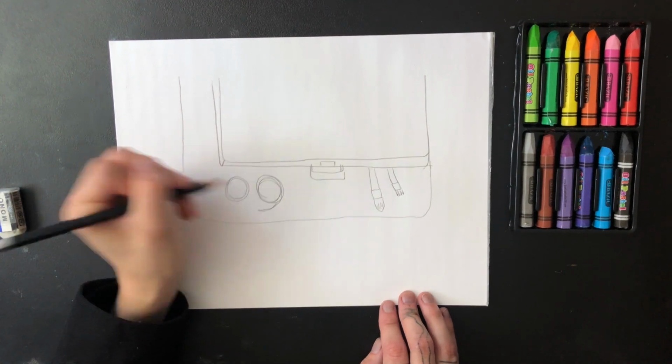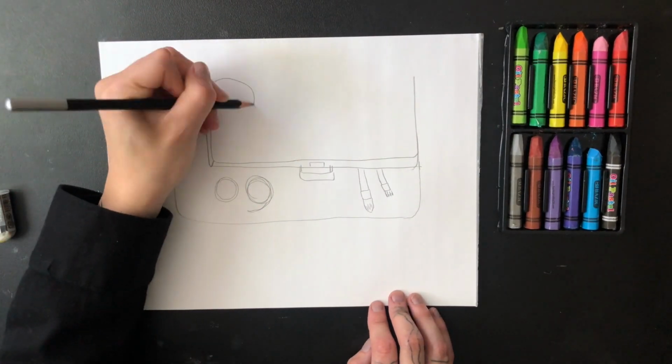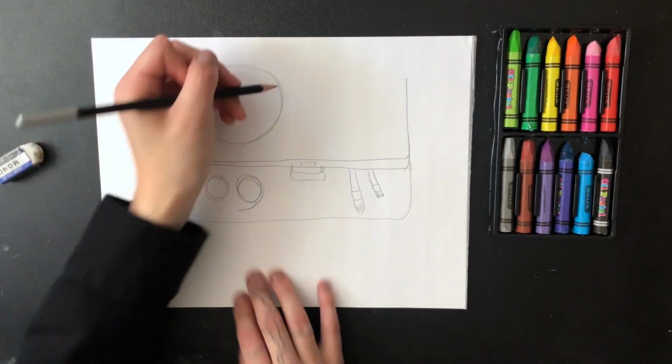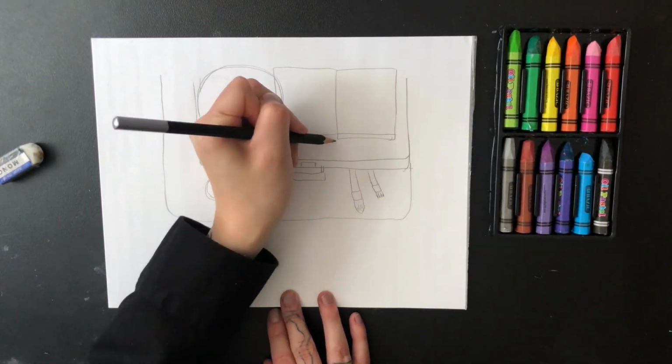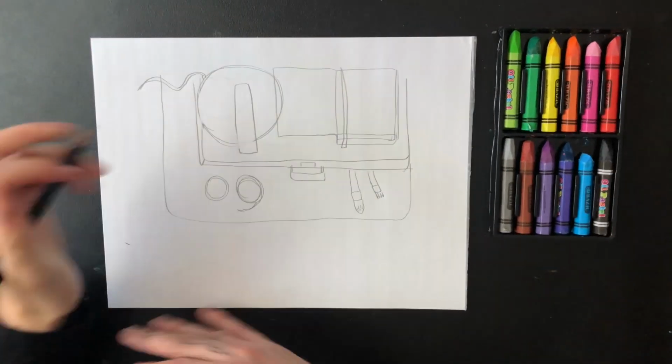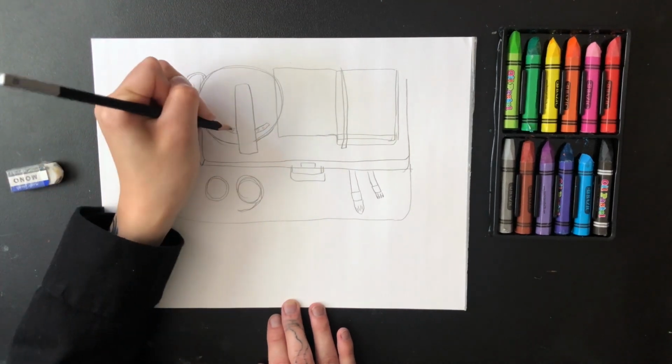Moving on, I'm going to draw the rest of my record player as well as the open book that is sitting on top of it. If you forget what something looks like from a bird's eye view, just stand up again and take a good look before you get back to drawing.